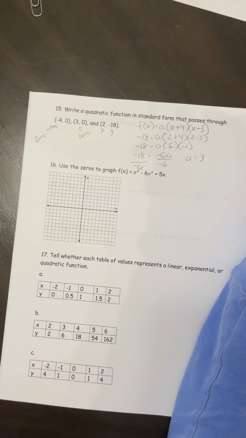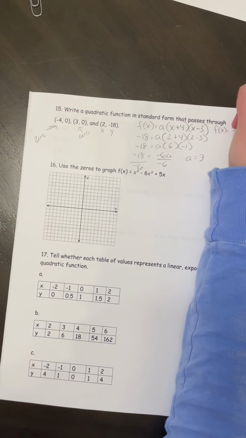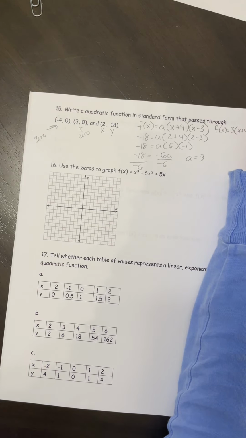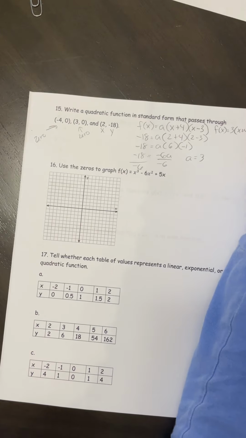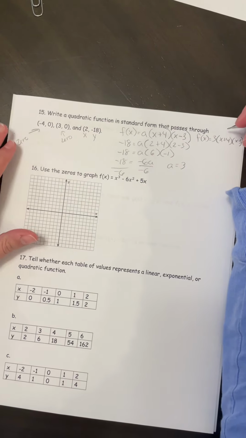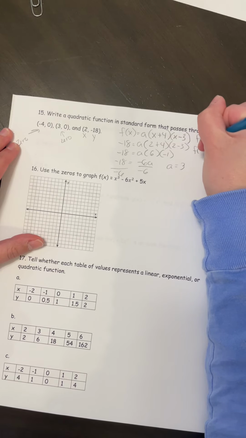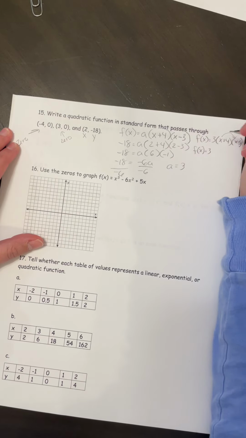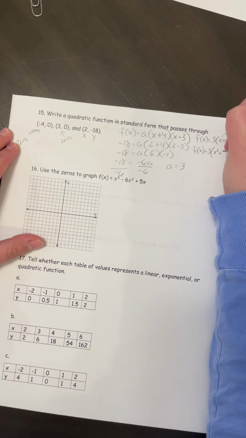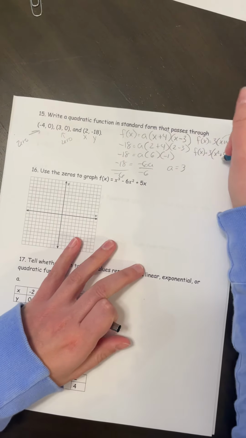And what we have to do here, so we're just going to put the 3 in here. So right now it looks like this. F of x equals 3 times x plus 4, and then x minus 3. But it wanted it in standard form, so we have to actually FOIL all of this out. So let's FOIL this out. So that would be, we're going to keep the 3 in the front for now. X squared plus 3x. Actually, that was a minus 3x, because that's a minus sign.